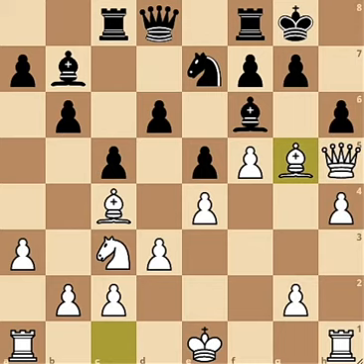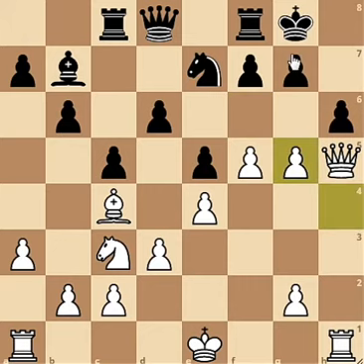Now the thing is that he can't take the bishop at g5, because if he takes bishop takes g5 and h takes g5, the kingside would be under so much pressure, because g takes h6 is coming, and the queen and the rook battery here is going to destroy the kingside.